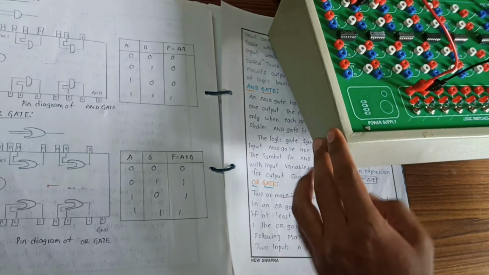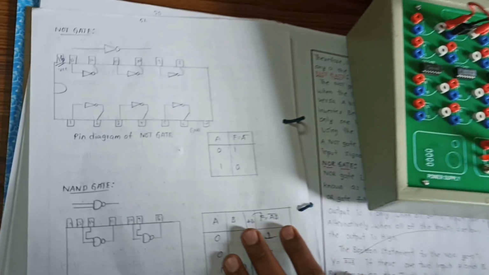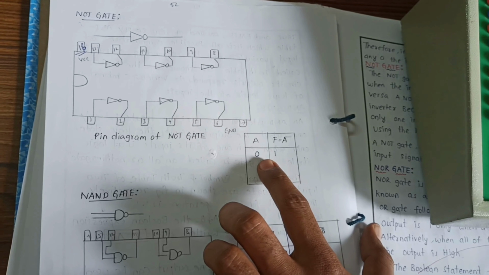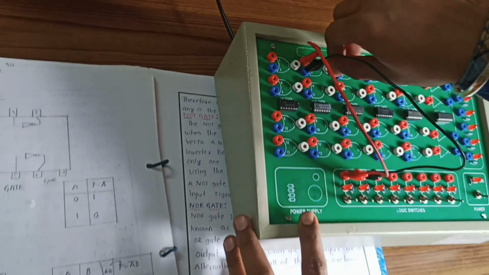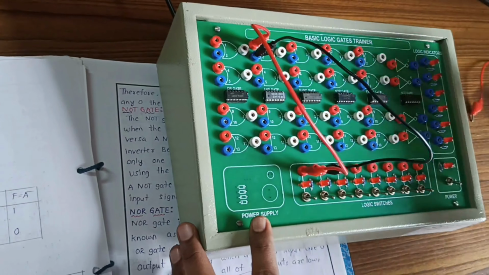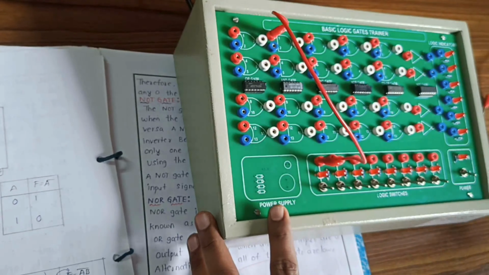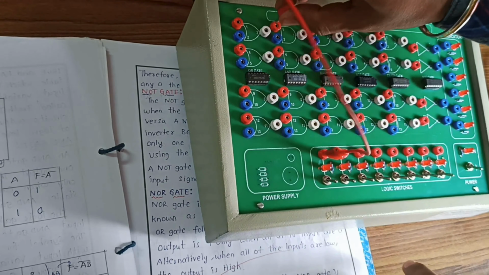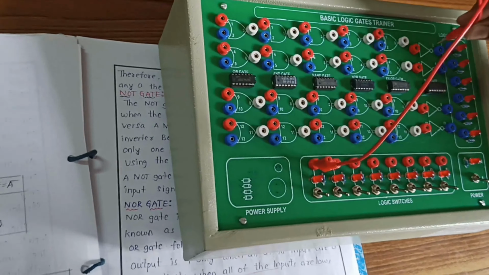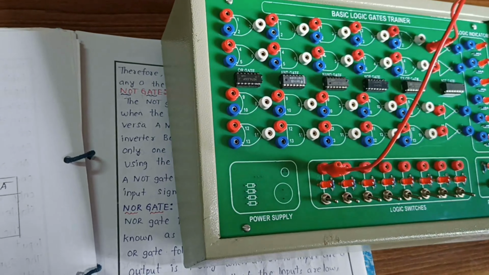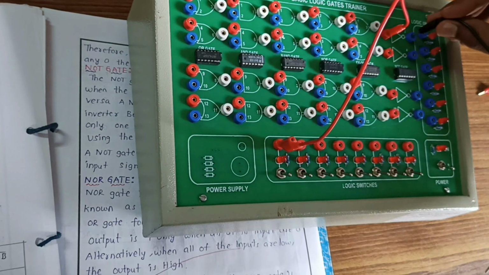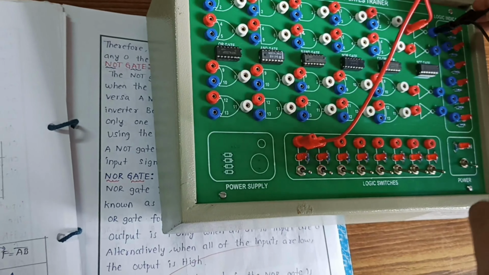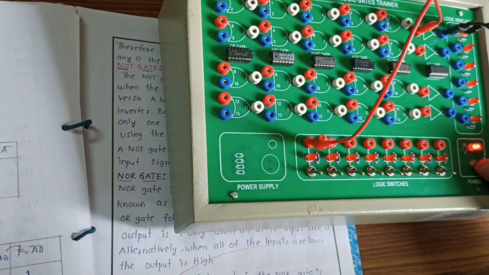Now let us verify the next gate, which is the NOT gate. A NOT gate is nothing but a negation gate. Here you just remove the output. Negation requires only one input, so this is the negation IC. Connect the input directly from the logical switches to input 1, take the output here, and connect it to the logical indicator. Okay, just give the supply.